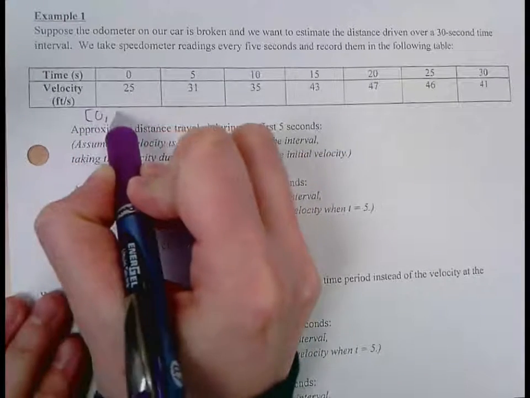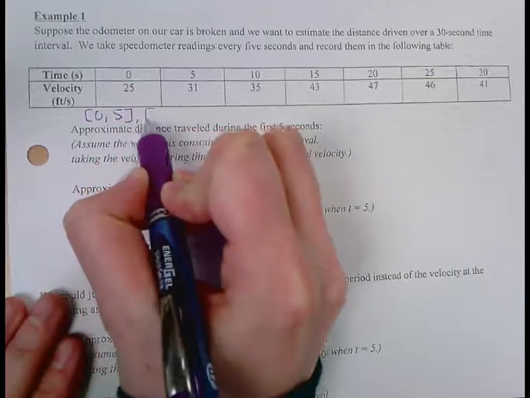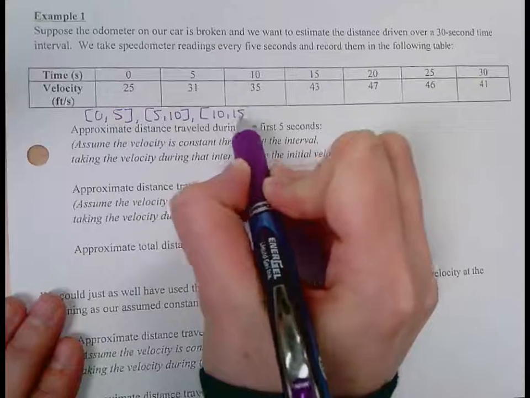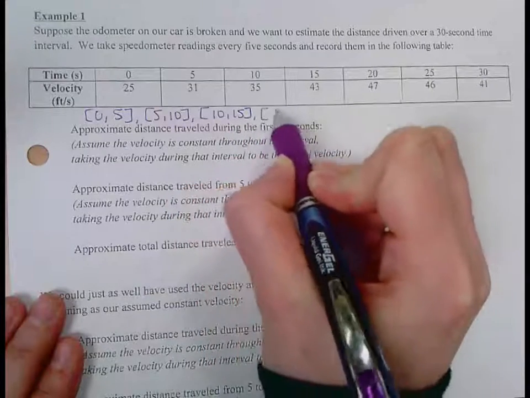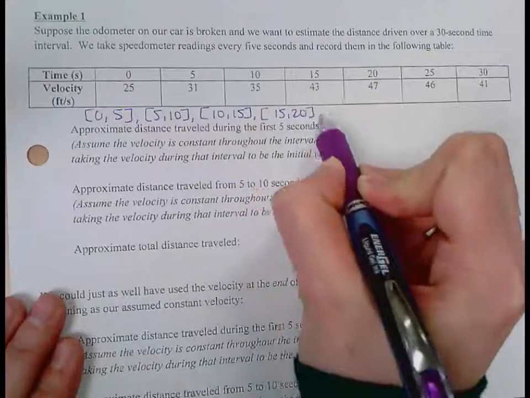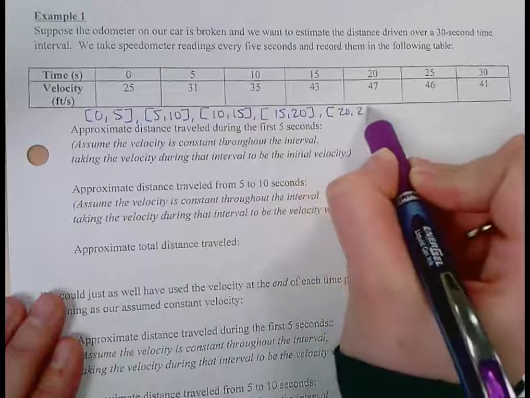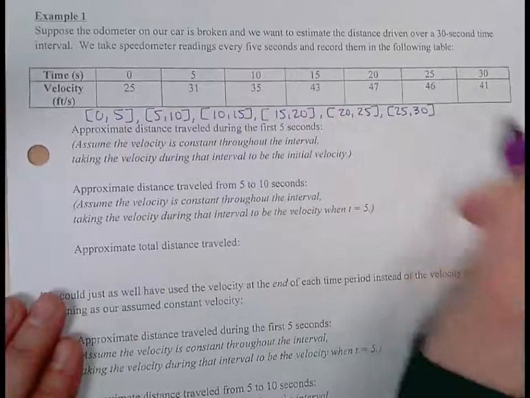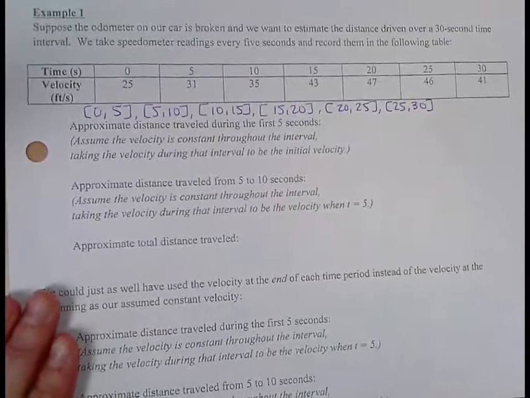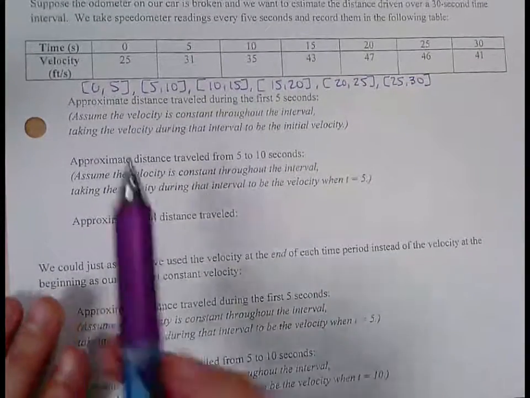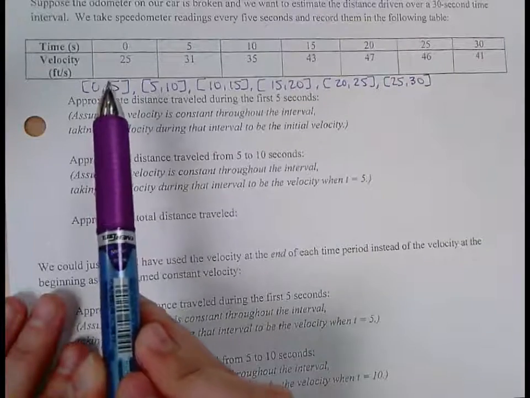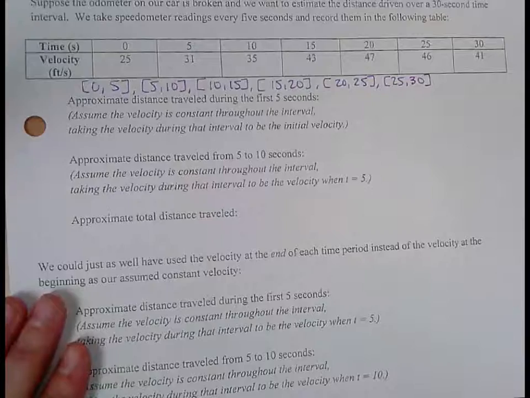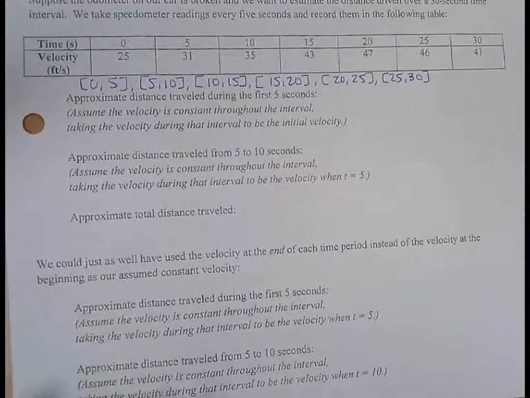We have the intervals from 0 to 5 seconds, 5 to 10, 10 to 15, 15 to 20, 20 to 25, and 25 to 30. So we have six 5-second time intervals, and we're going to approximate the distance traveled over each of those six intervals. And there are two ways to do that.